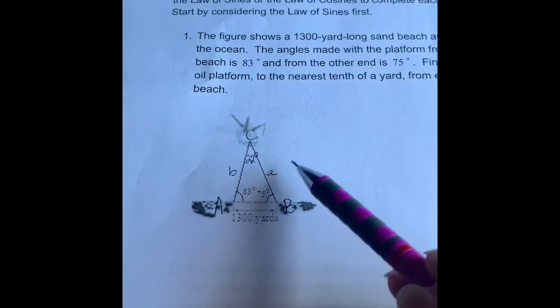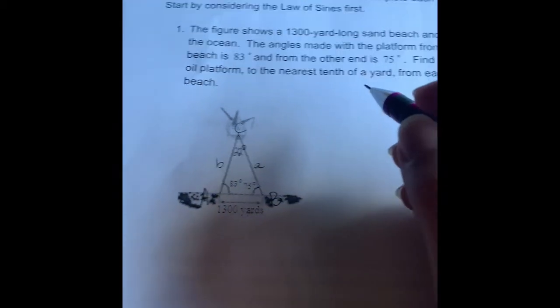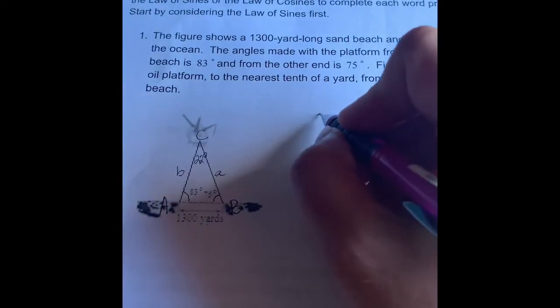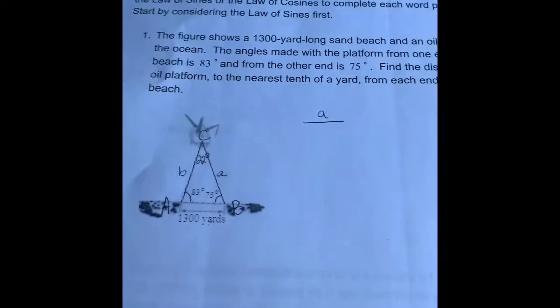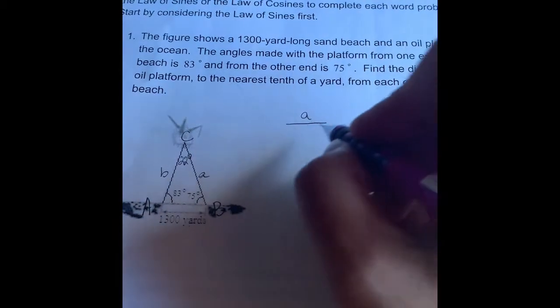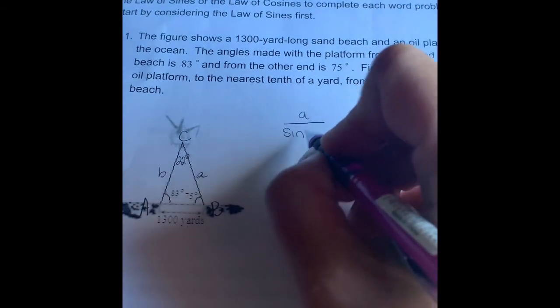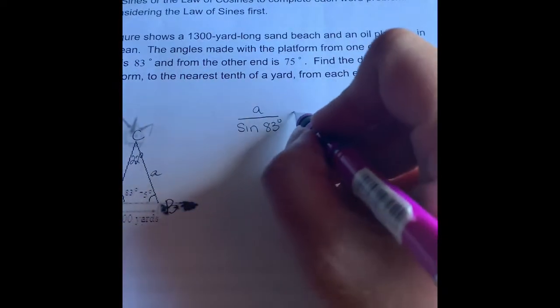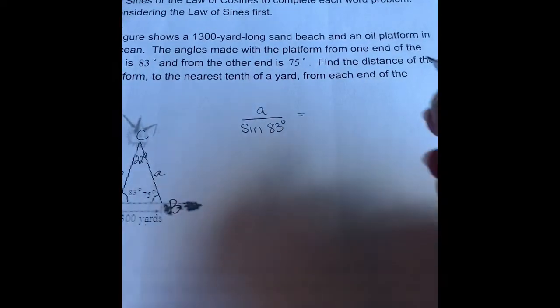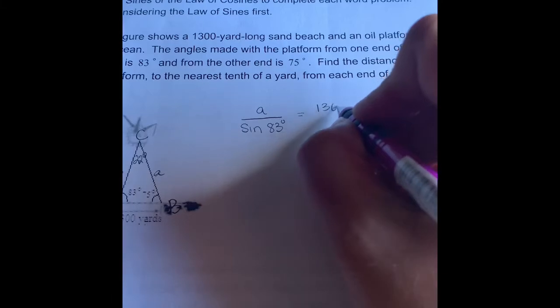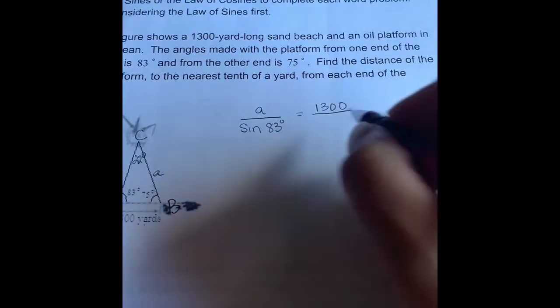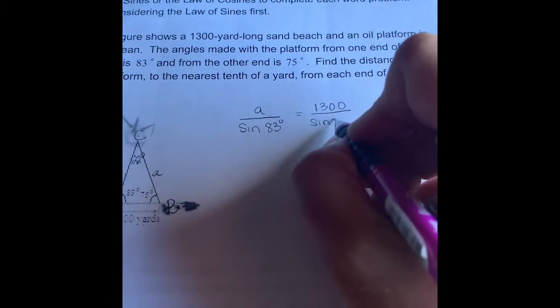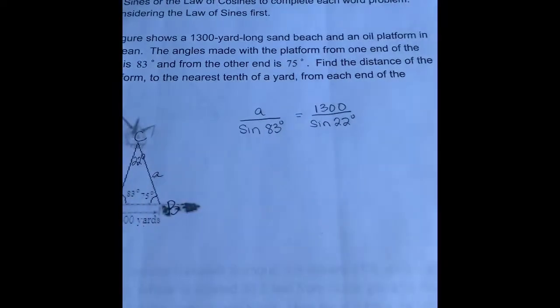So let's say we want to do A first. To set this up using the law of sines, we would take side A, which is what we're trying to find. We're going to divide that by the sine of angle A, which is 83 degrees. And then we will set that equal to the fraction of side C, which is 1,300, divided by sine of angle C, which we just quickly found to be 22 degrees.